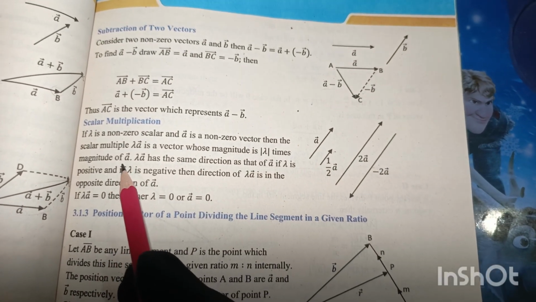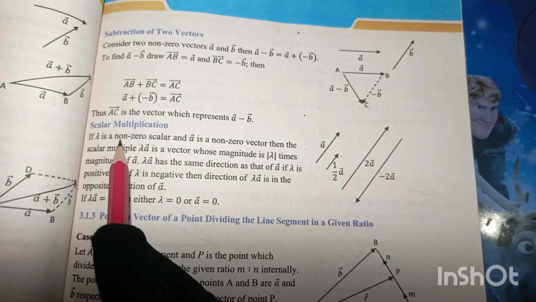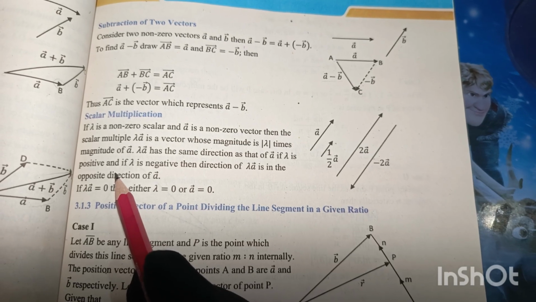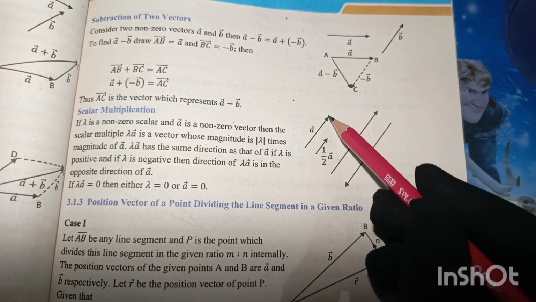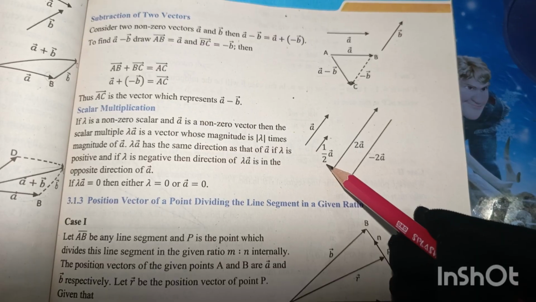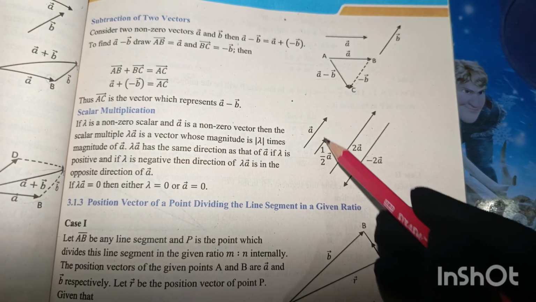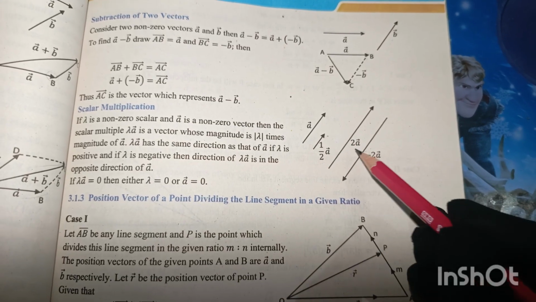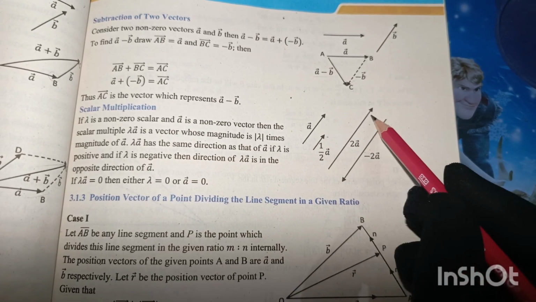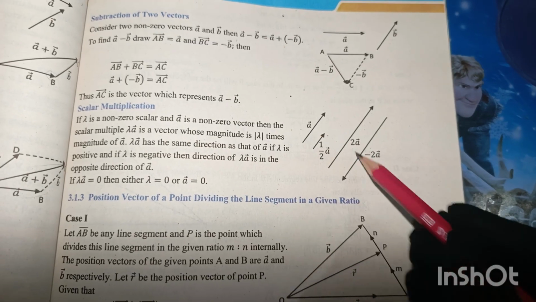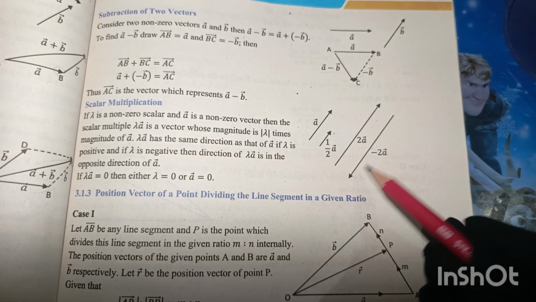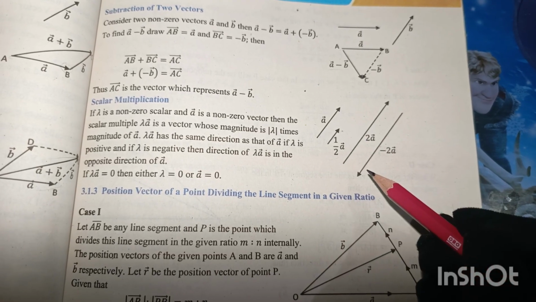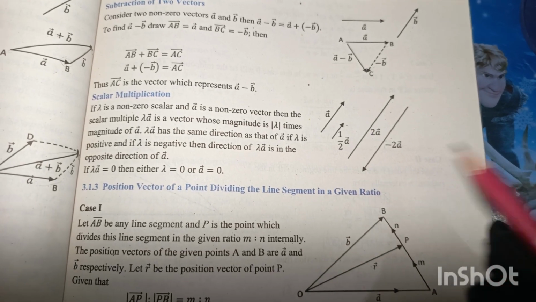Next is scalar multiplication. As the name suggests, in this method we multiply a scalar number to a given vector. For example, if vector a is here and we multiply it by 1 by 2, which means half of the vector, the magnitude of this vector becomes half. 2a means double the magnitude of the vector, and minus 2a means double the magnitude but opposite in direction. Here we multiply by minus 2, 2 and 1 by 2, which are all scalar numbers. That's why it is known as scalar multiplication.